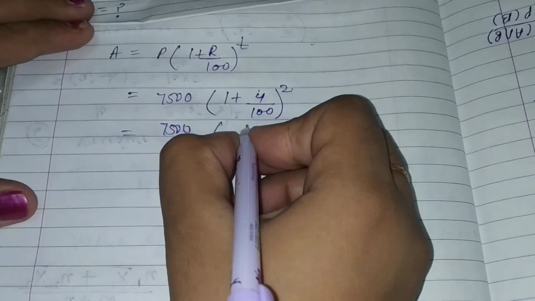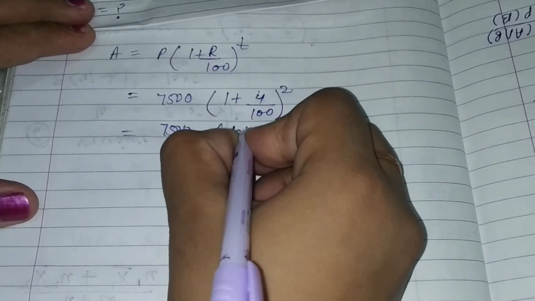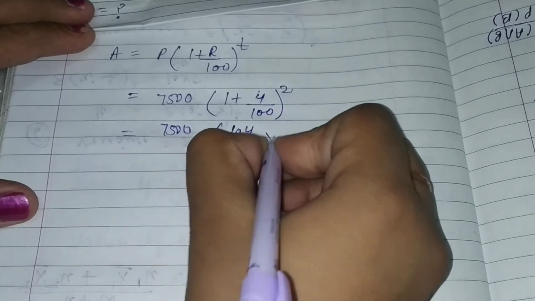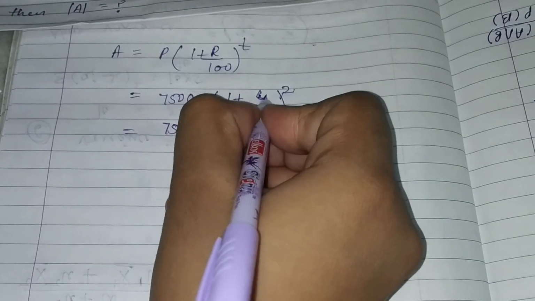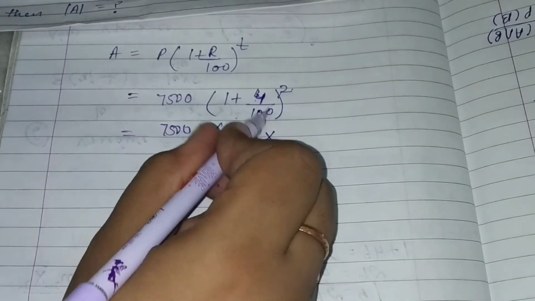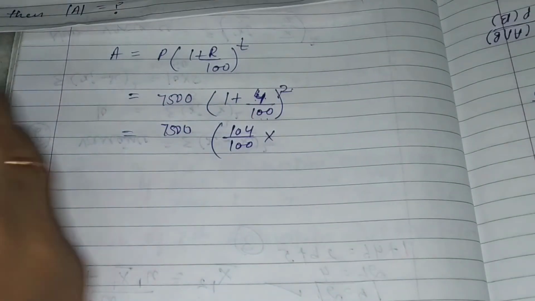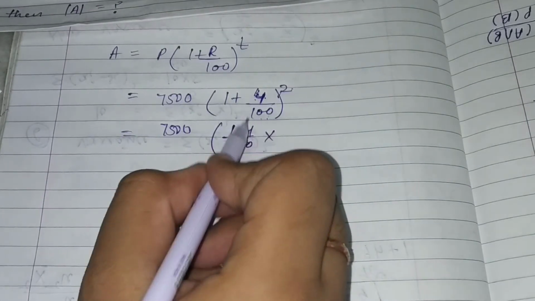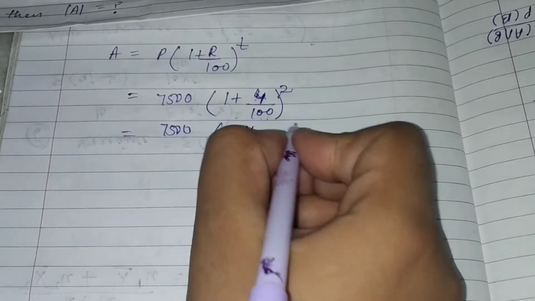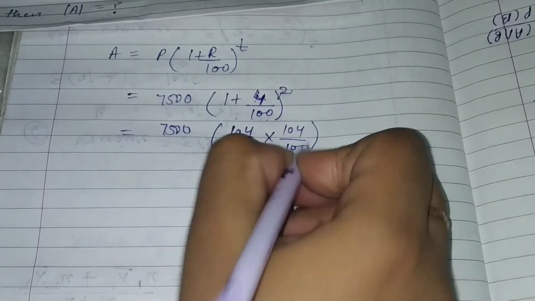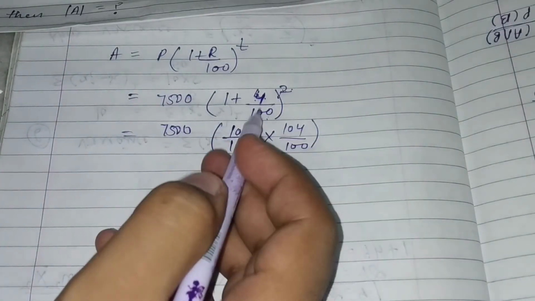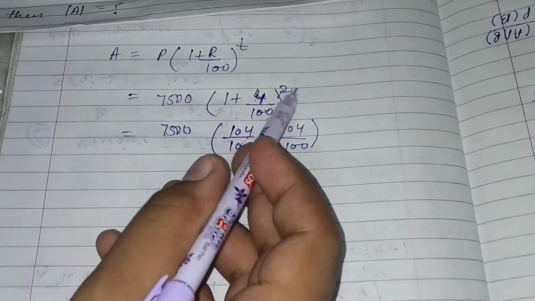So this will be, because this is 2, what we will do, 100 plus 4, 104 upon 100 as it is, and we will write the same 2 times. It is an easy way to calculate, or you can just take the LCM and then square it.